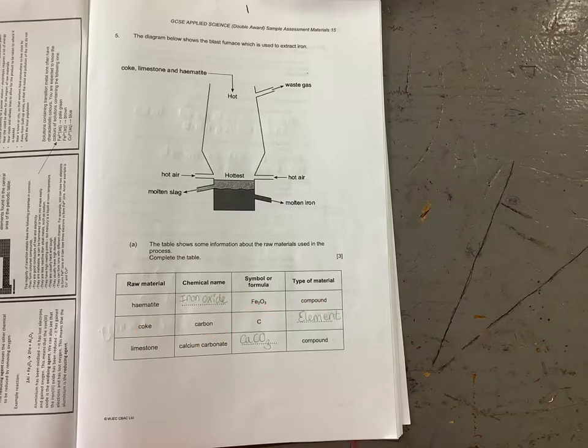Coke then is a source of carbon, normally comes from coal. It's got one atom, so it's an element. And then calcium carbonate is CaCO3. If you weren't sure how to work that out, you could use the ions table at the back.